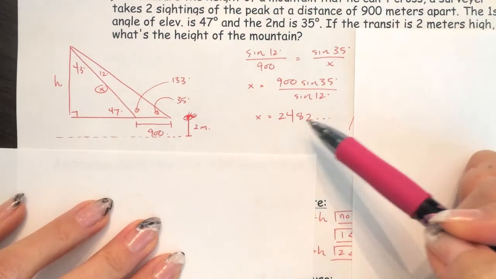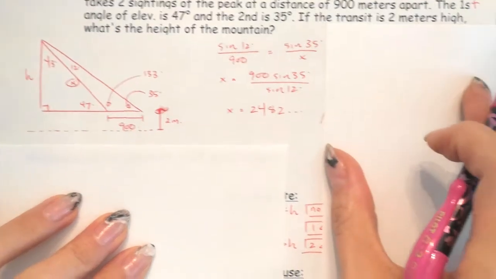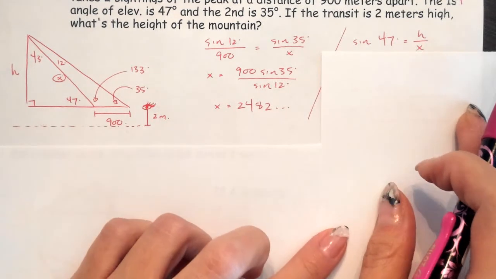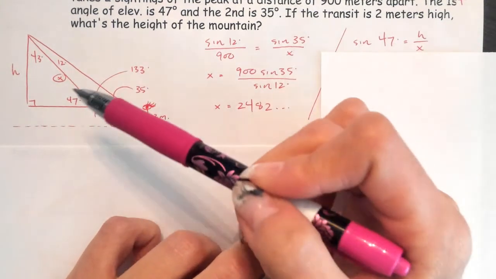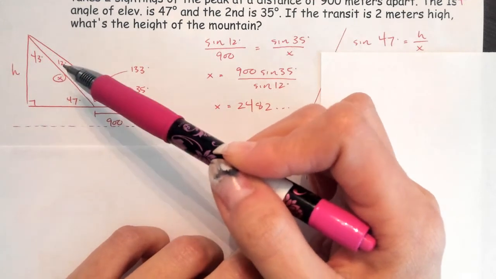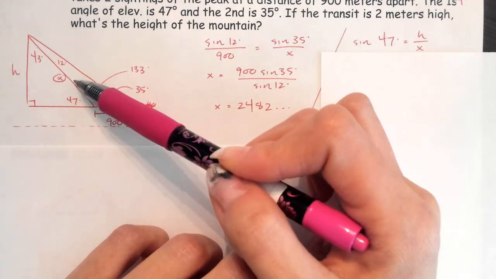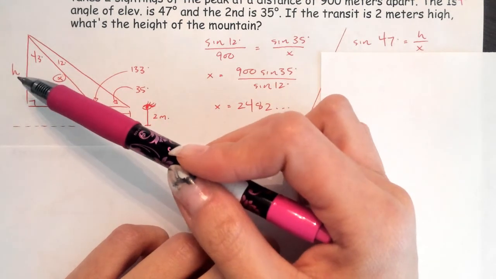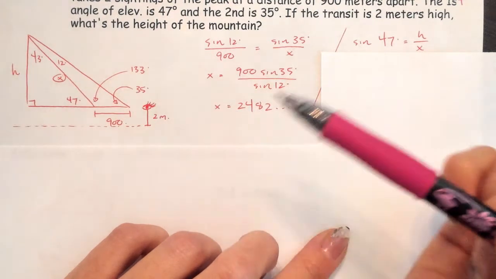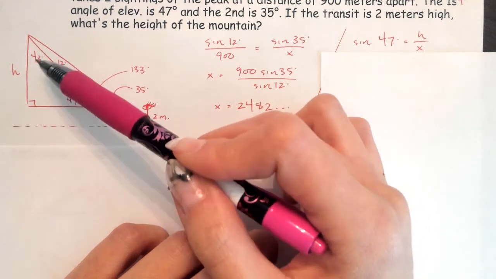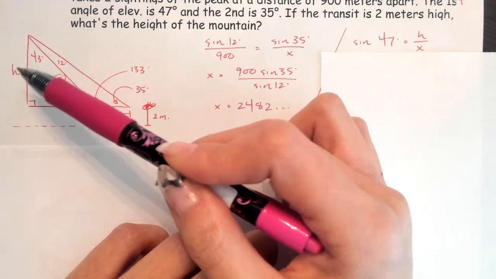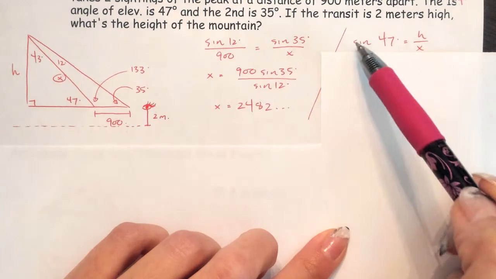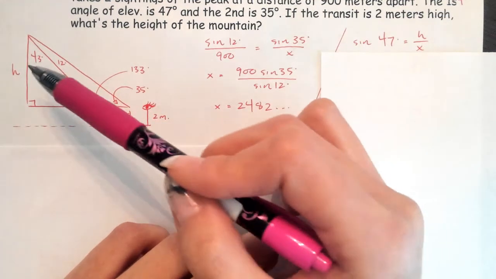Notice that I did not write a final answer because x is not our answer. So then I use x right here. I can use the law of sines, which literally is sine of 90 over x equals sine of 47 over h. But instead of that, I decided, if I have these 2 angles and an x and an h, and I want to use this one down here, I have an opposite and a hypotenuse. SOHCAHTOA, I'm going to do this. Sine of 47 equals opposite over hypotenuse.